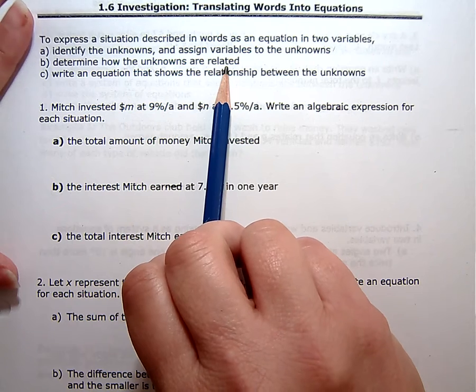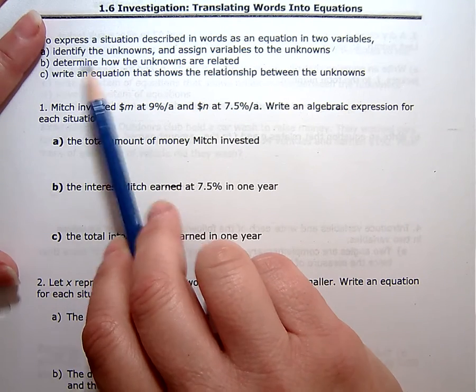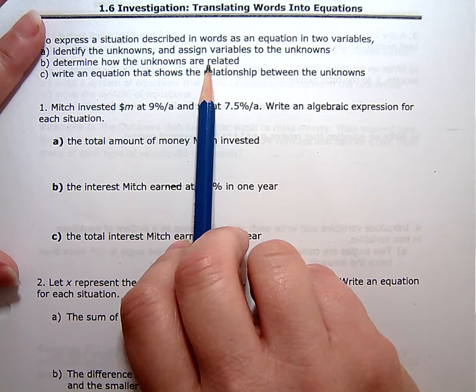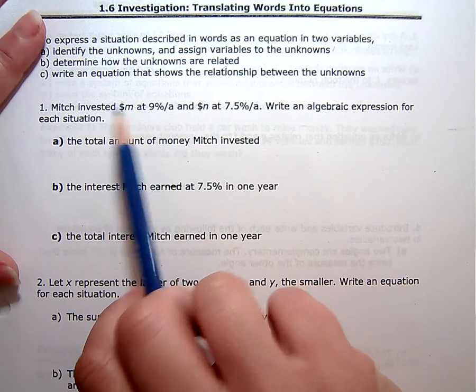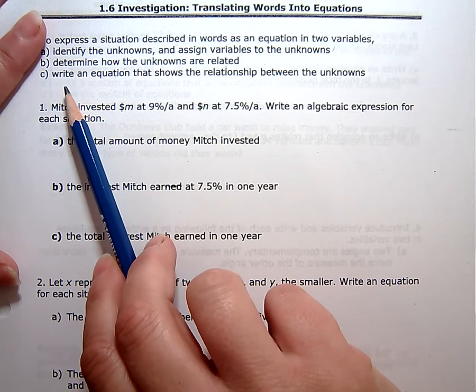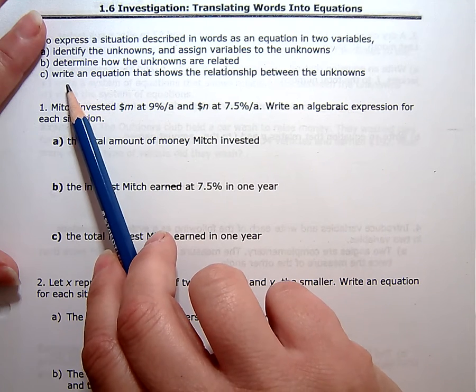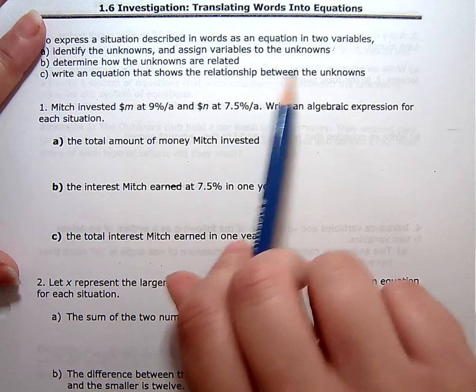This is super key. You'll be able to determine how they're related because you'll be given that information, or it's something that's already obvious to you, and then you're going to write an equation that shows the relationship between the unknowns.